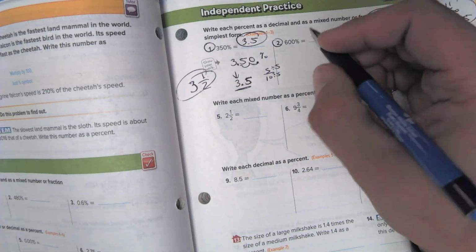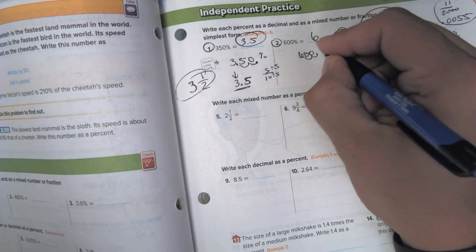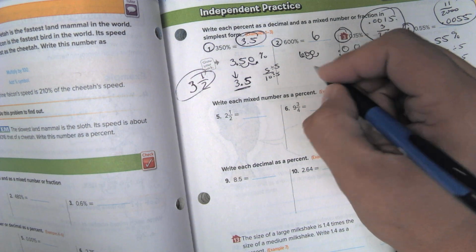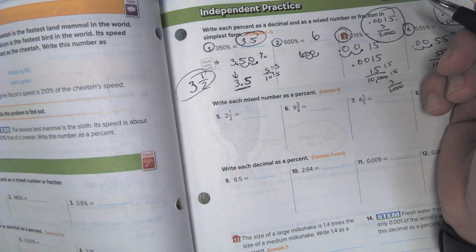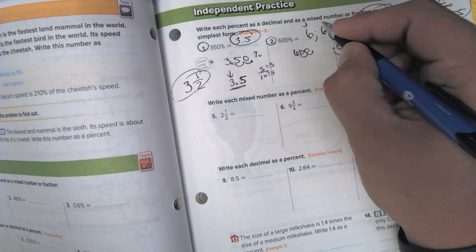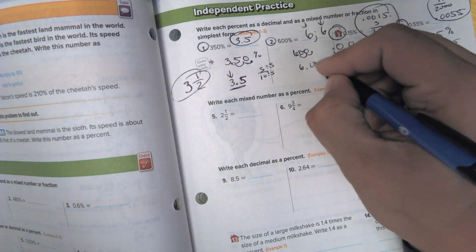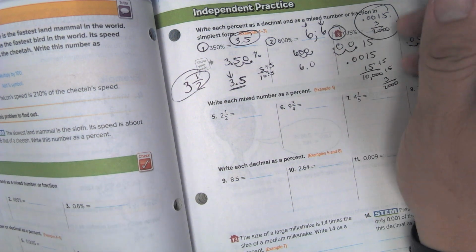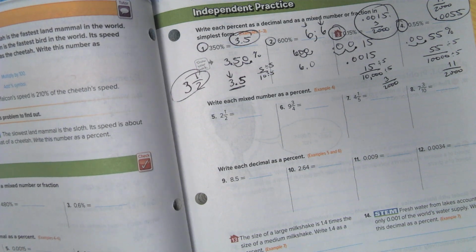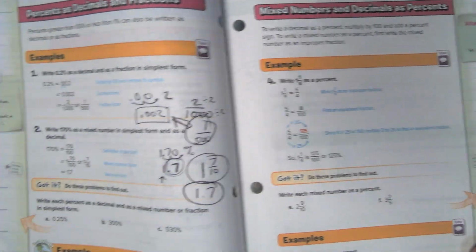Okay, number 2. Now we have 600%. So once again, 1, 2. So we get 6 as our decimal form. Well, you don't have to put a decimal because it's a whole number, so you're done. And now we have 6 as our mixed number as well. So literally, the answer is 6 and 6. Decimal way, fraction way. So literally it becomes 6.0. There's nothing after it, so we don't have to worry about anything else. So that's your answer, 6 and 6. So that's how you change a number that's less than 1% and more than 100% into a decimal and fraction form. It's the same thing that we've been working with.